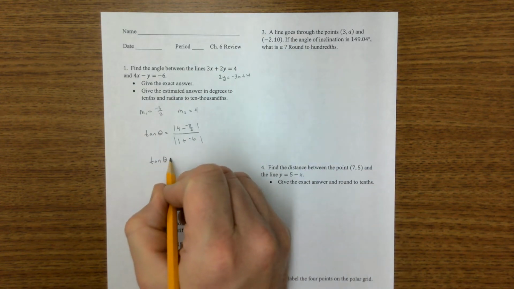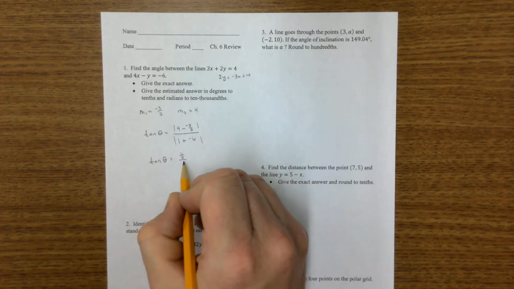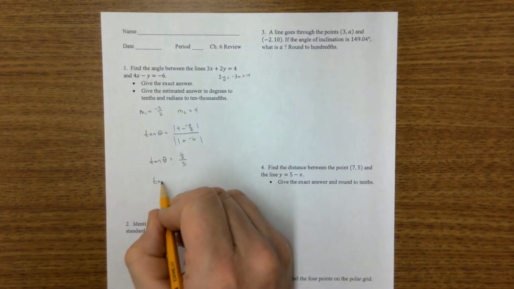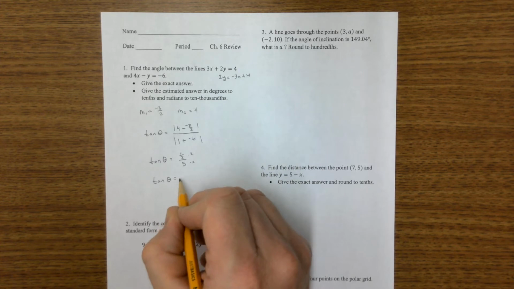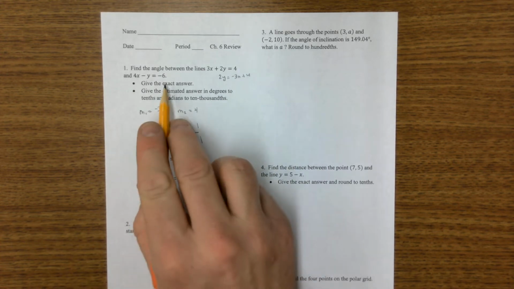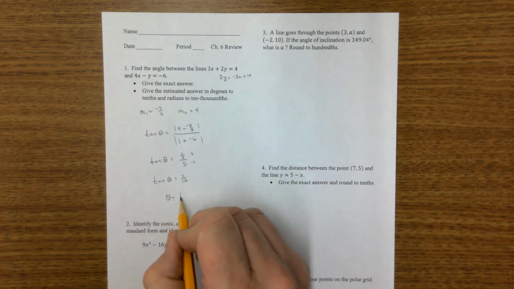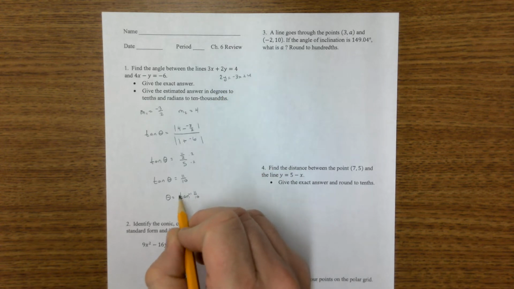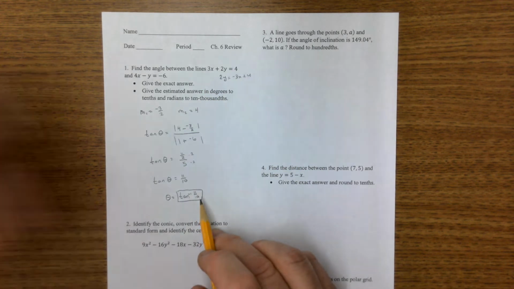If you do the calculations right, this will simplify down to 11/2 over 5 after you take the absolute value. And one more step, you could multiply by 2, and you would have 11/10. Now the answer calls for the exact answer. So the exact answer is theta equals the inverse tangent of 11/10. That's an exact answer, inverse tangent of 11/10.